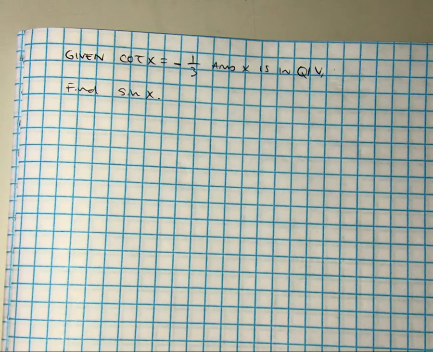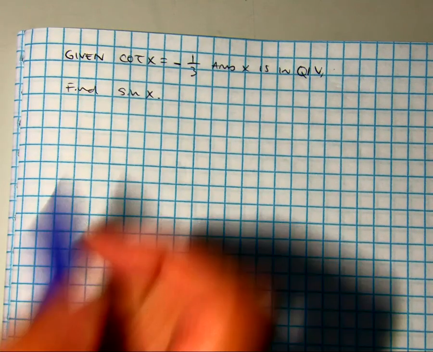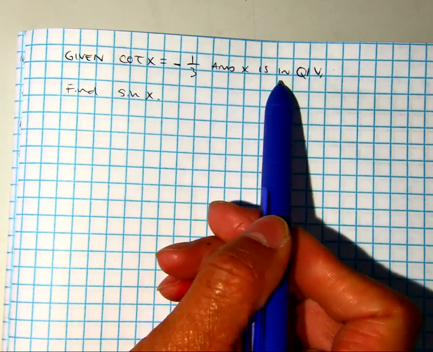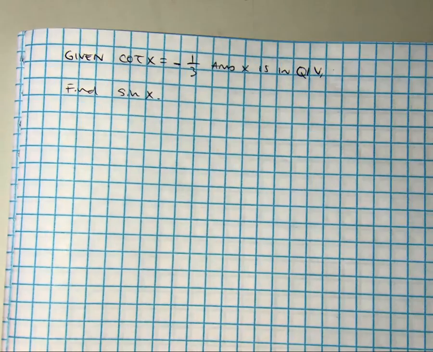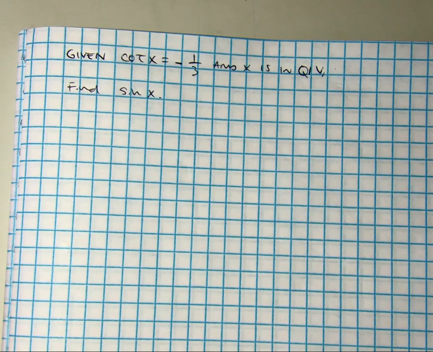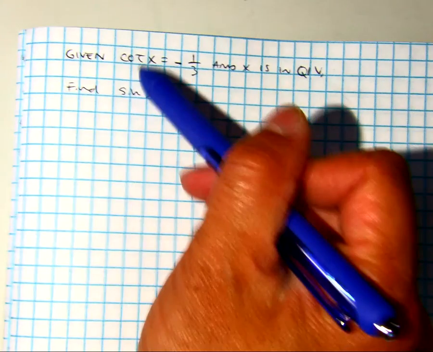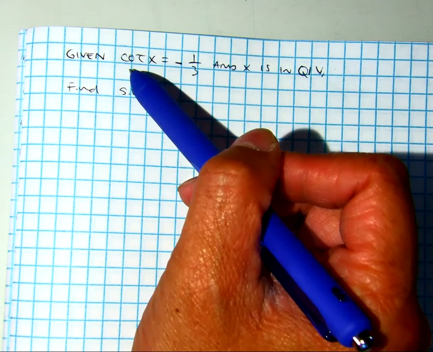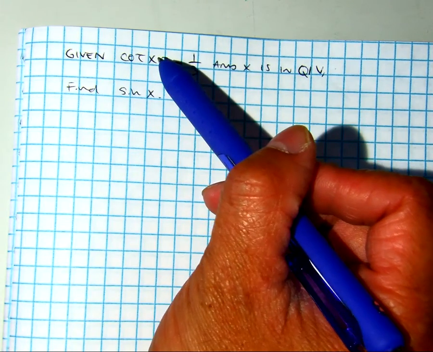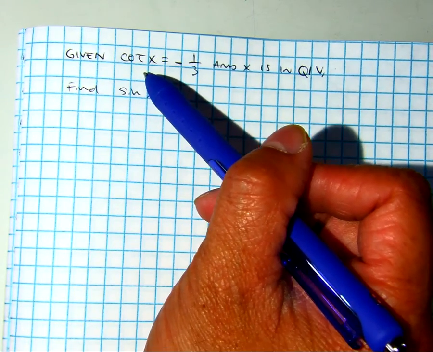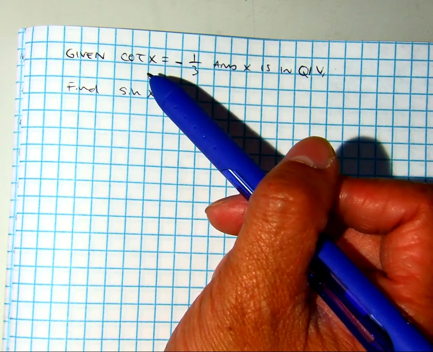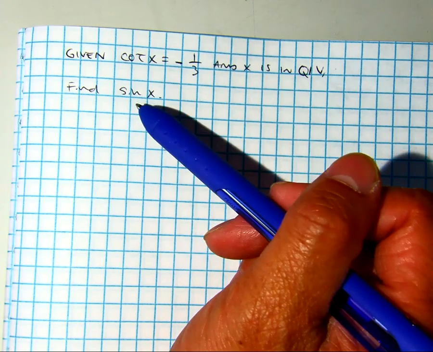In this problem, it tells us, given cotangent of x equals negative 1/3 and x is in quadrant 4, find sine of x. The first thing we should be thinking about is our identities and how these two are connected. Now, I did think about, could it be cotangent equals cosine over sine? But I'm not going to be using the quotient identity because there are two unknowns in the quotient identity. I don't have sine, I don't have cosine.